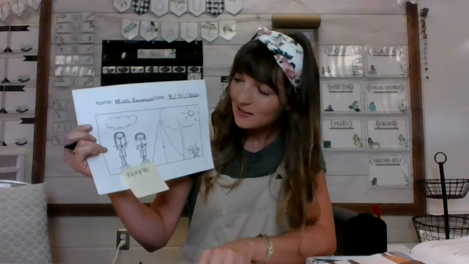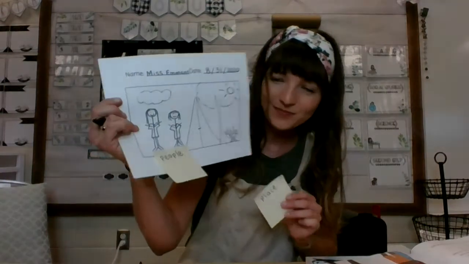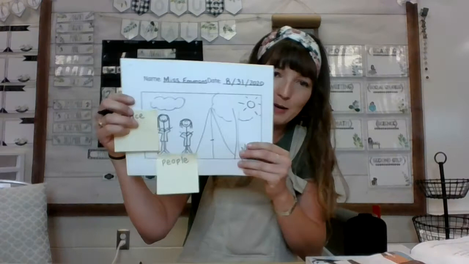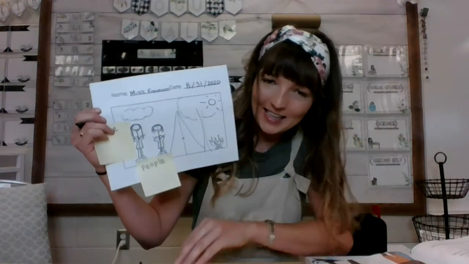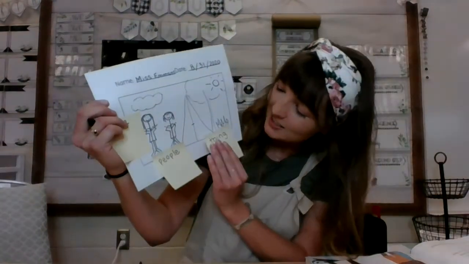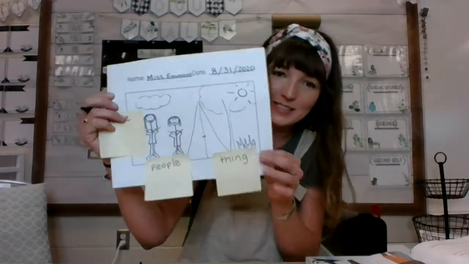Do I have a place? Can you tell where we're at? Yeah, we're outside. I'm going to add my place sticker there. And the last thing is thing. Do I have things in my illustration? I sure do. I've got my fire and I have my tent.